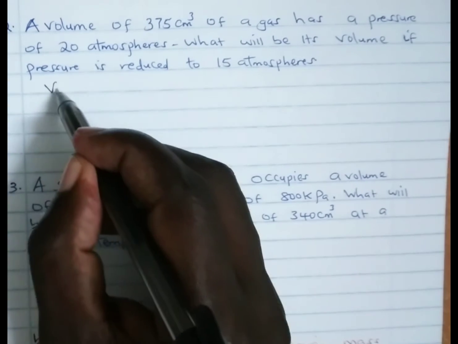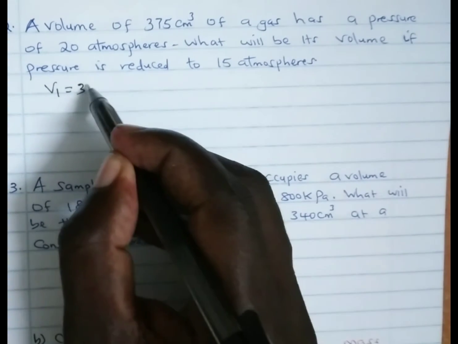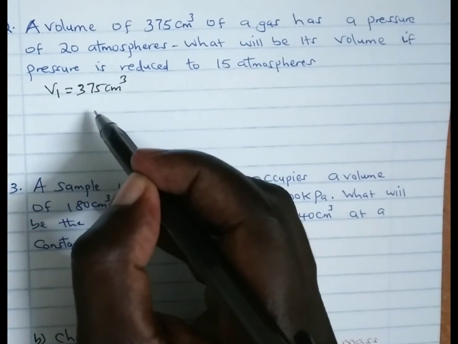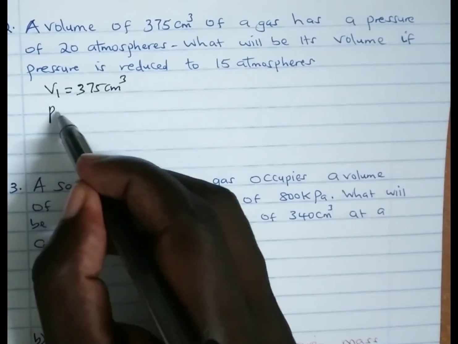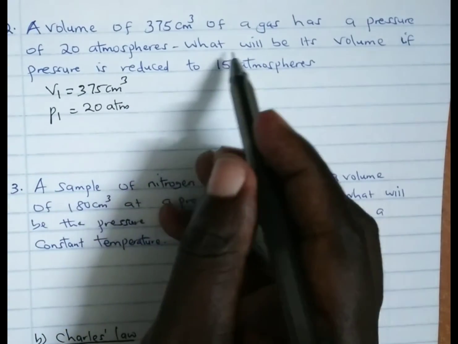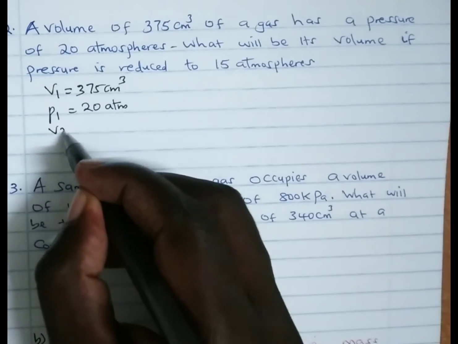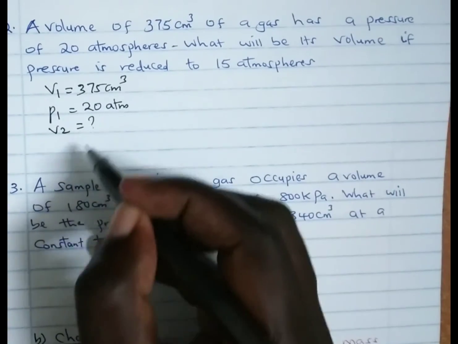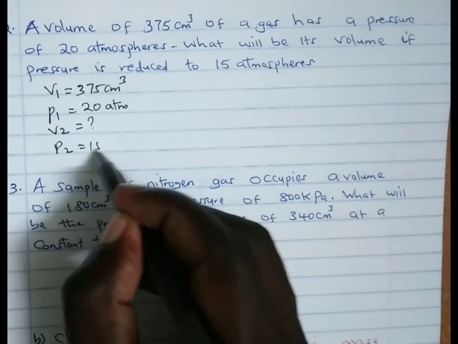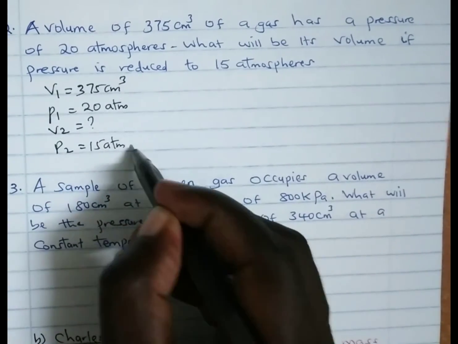We have volume 1 of 375 centimeter cubic and a pressure, that is P1, of 20 atmospheres. What will be its volume? Since we have volume 1, volume 2 is missing, and the pressure 2 has been given as 15 atmospheres.